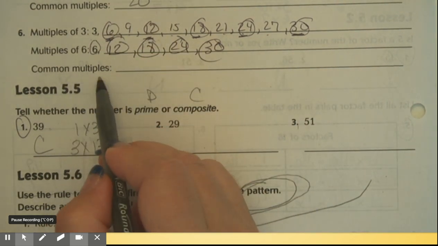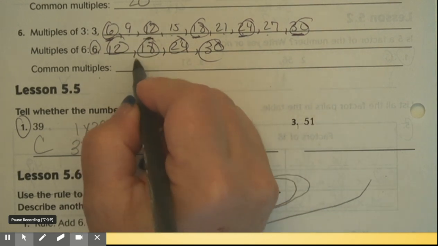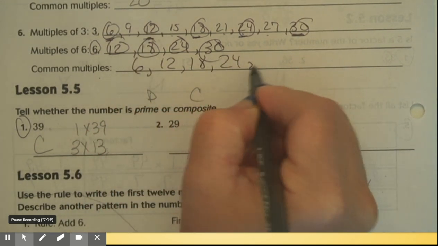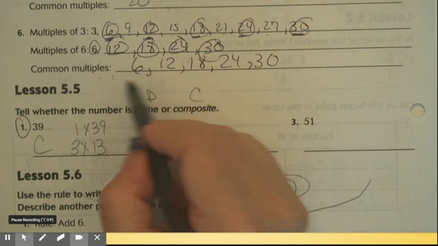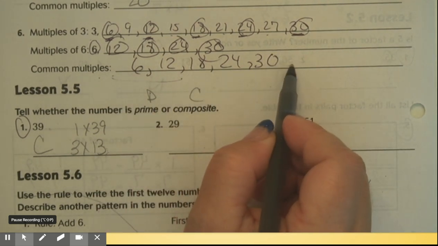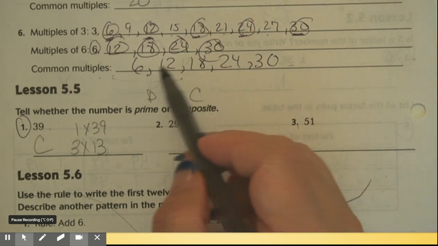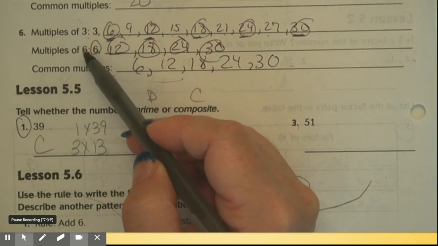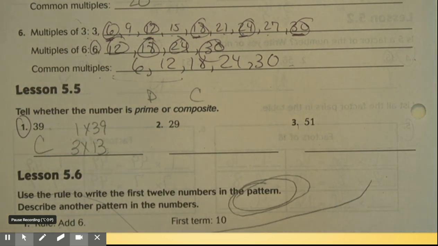So what are the common multiples? What do they have in common? Well, they both have a 6. They both have a 12. They both have an 18, 24, and a 30. I don't care how high you went here. You could even go higher if you prefer. But every other 3 is a 6. So those would be the multiples. Those are what they have in common.